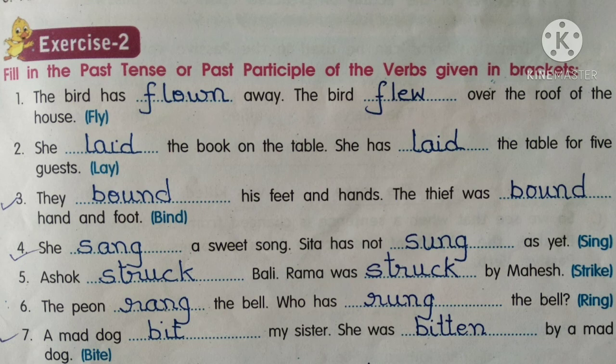The sixth one, the peon dashed the bell. Who has dashed the bell? And your verb is ring. So your first is verb 2, that is rang, and your second is verb 3, that is rung. Why V3 here? Because there is was, has before the blank.